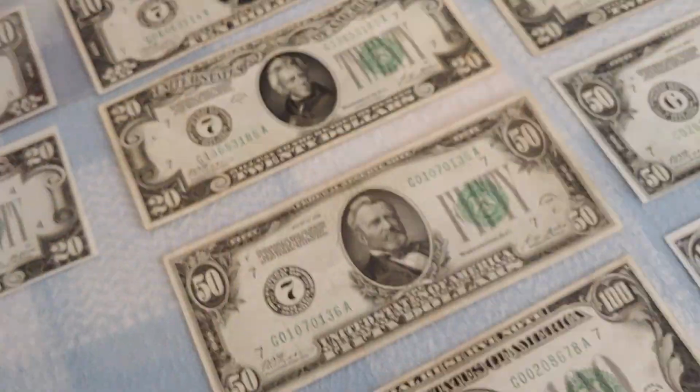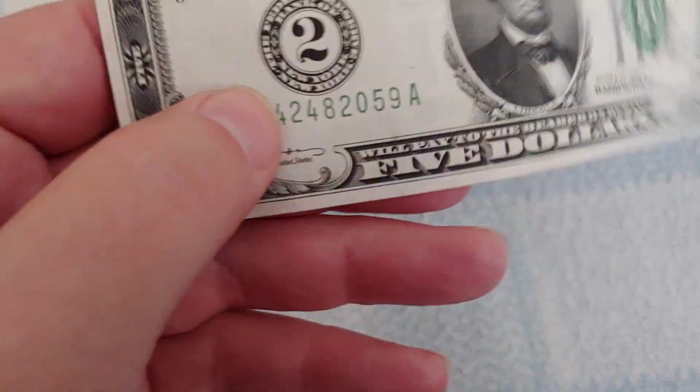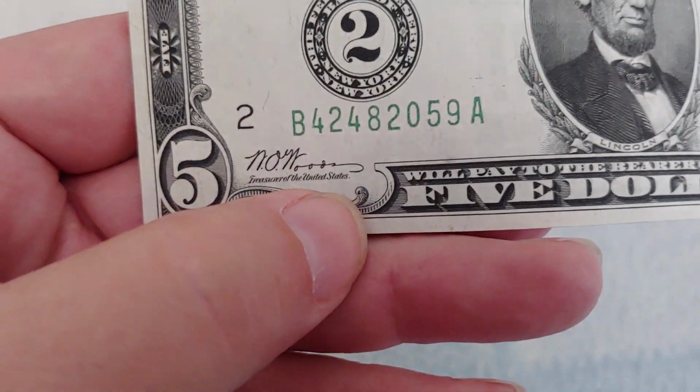Well, they made a change, and that change was that Tate was replaced by Woods. So we have a new treasurer, Woods, and because of that, this goes to 1928A. But other than that, it's the same as you'd see.